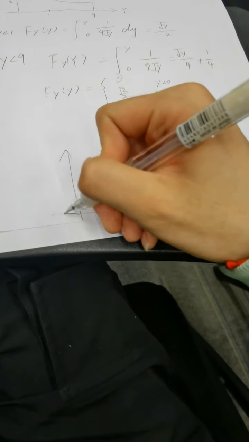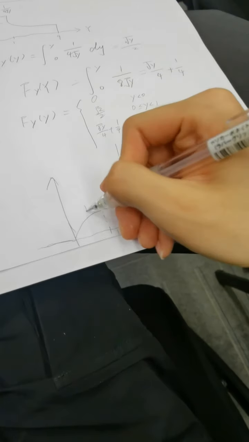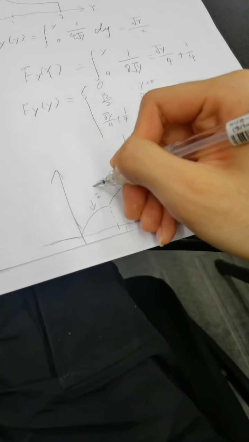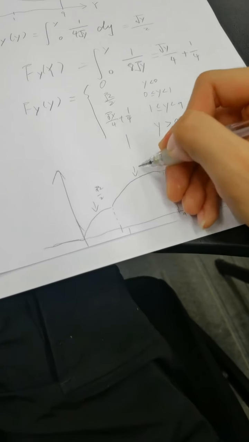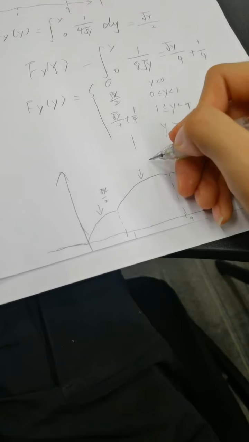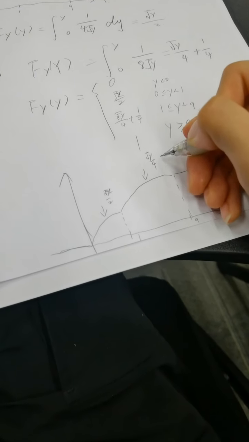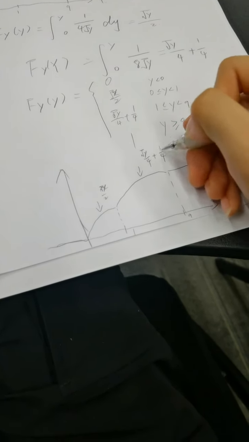Smaller than 0 is 0. So this is the graph. Sorry for my writing, because it's difficult for me to take the video by myself.